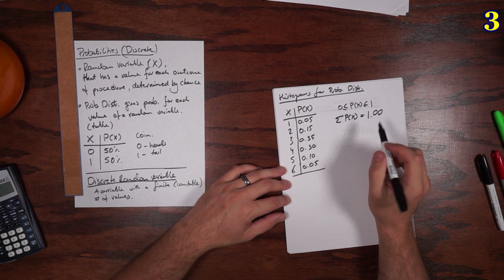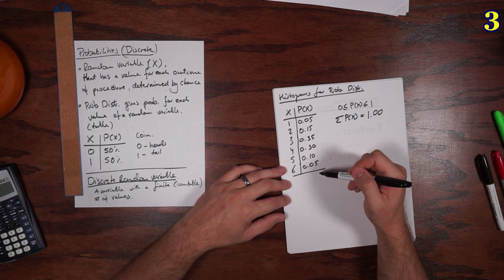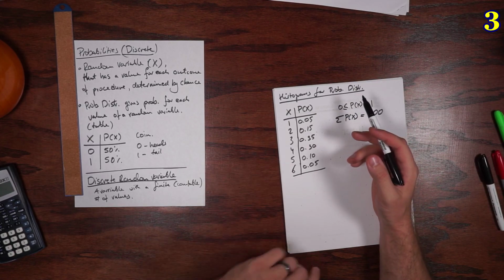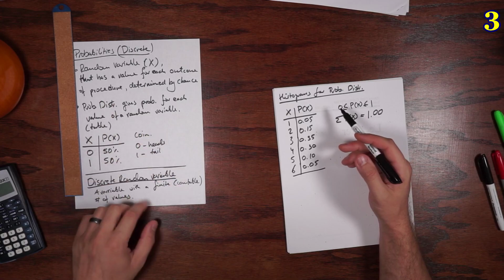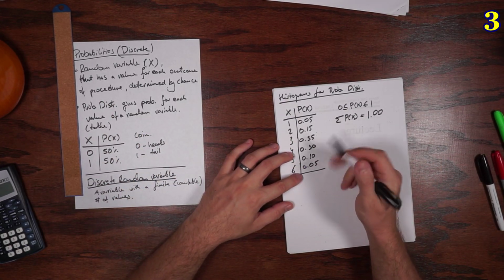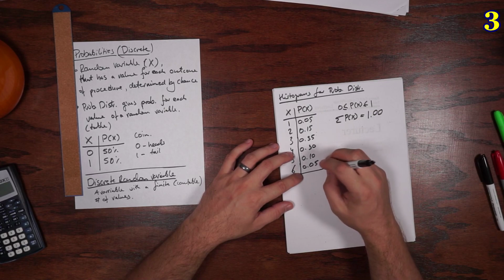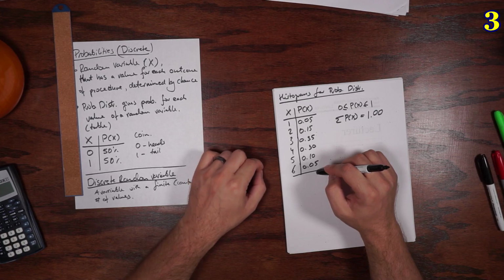And why does it have to be equal to 1? It has to be equal to 1 because those are all the outcomes. Each outcome, so this is all the outcomes, there is nothing else. So the sum of all of this has to be 1. Now, in some cases, the sum can be slightly smaller than 1 or slightly larger than 1.